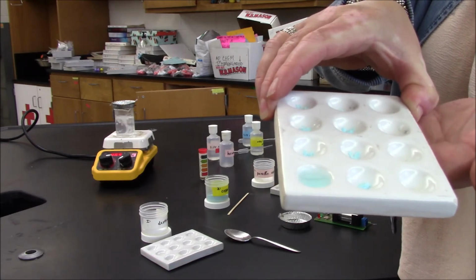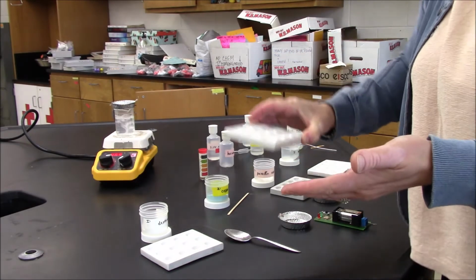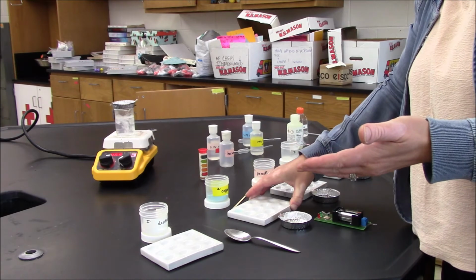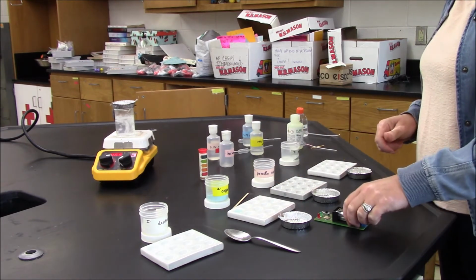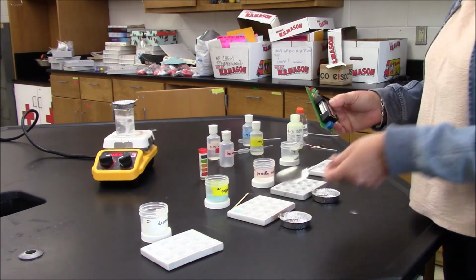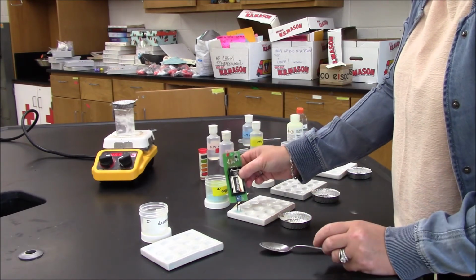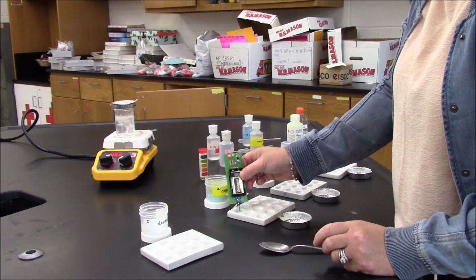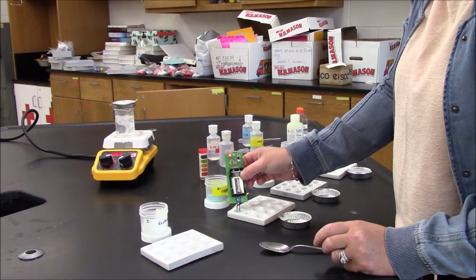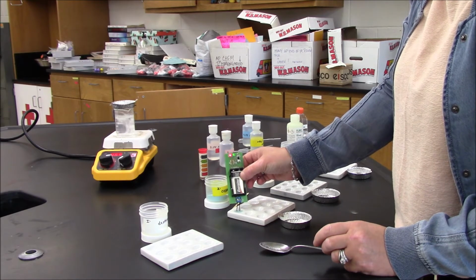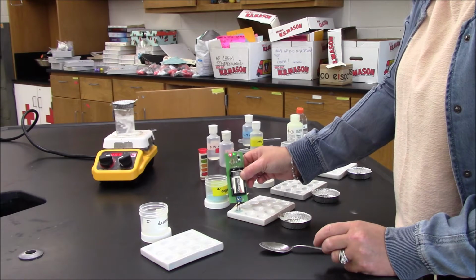It completely dissolves. What I'll do next is again check its conductivity. And when I put it in solution, the conductivity meter lights up, so I can say that it conducts electricity in water.